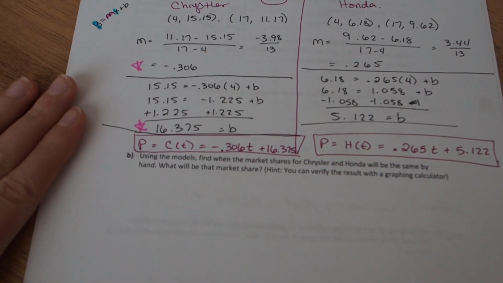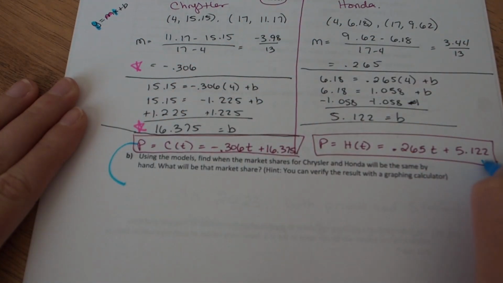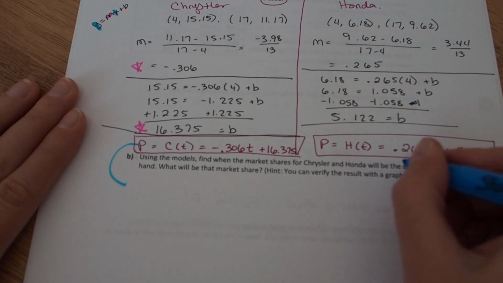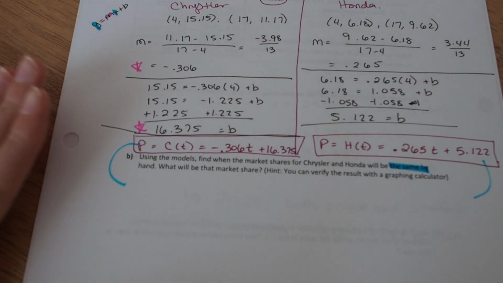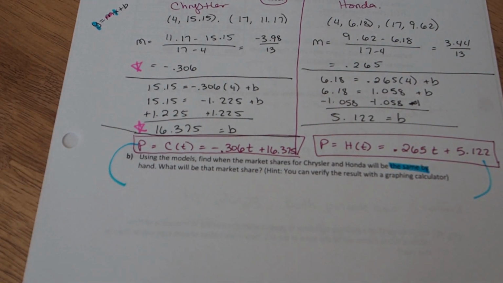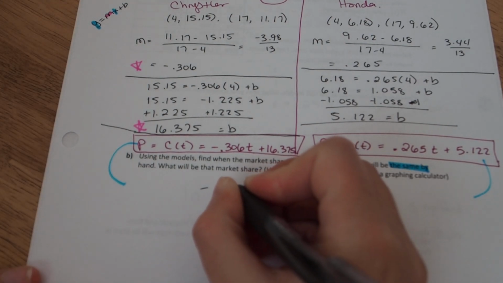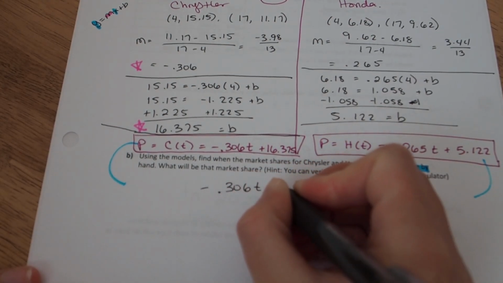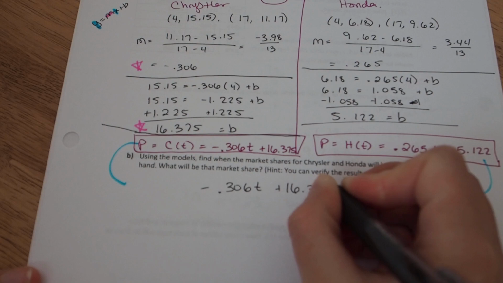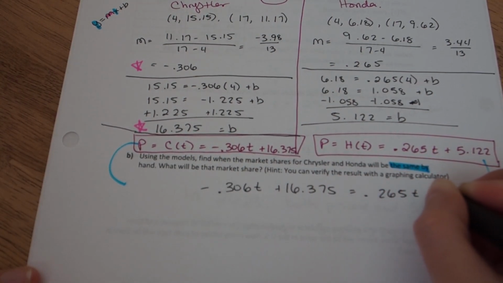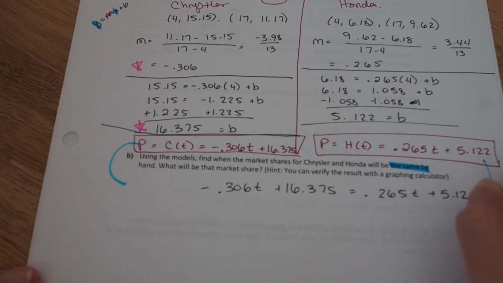Now part B is going to ask us to use these equations to find out when the market shares for Chrysler and Honda will be the same. When they're going to be the same is when they're equal. So I'm going to set my two equations equal to each other: negative 0.306t plus 16.375 equals 0.265t plus 5.122.